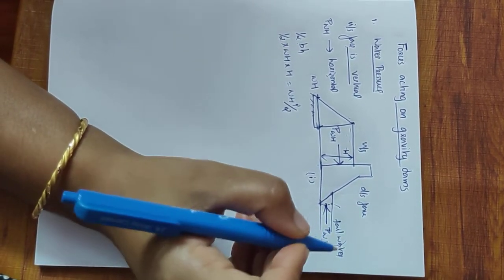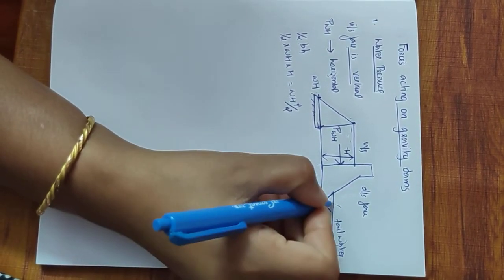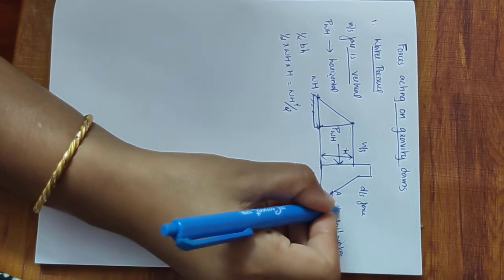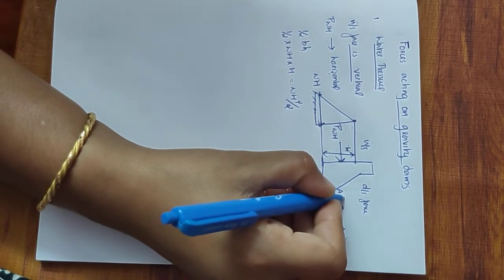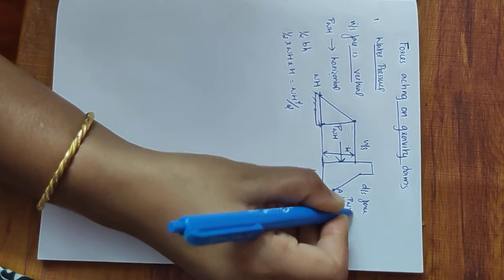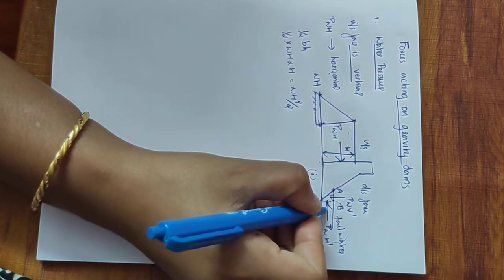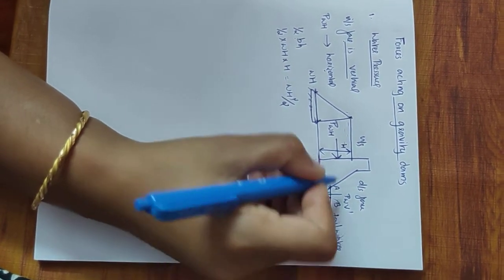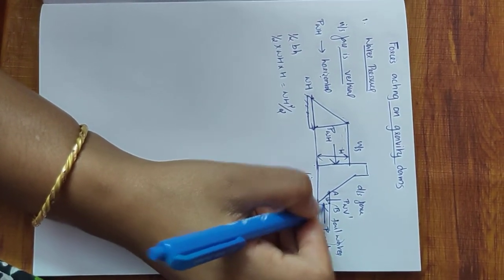PWH dash is the pressure of the downstream water, and there is a column of water here, A dash, B. The pressure exerted by this column of water will be vertical. So it is represented by PWV dash. So PWH dash represents the horizontal component of the water pressure exerted by the tailwater, and PWV dash is the vertical component of the pressure exerted by the tailwater.